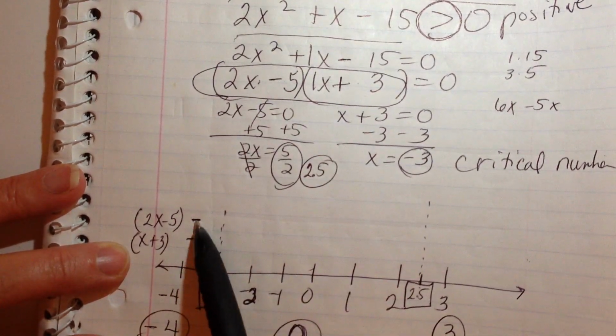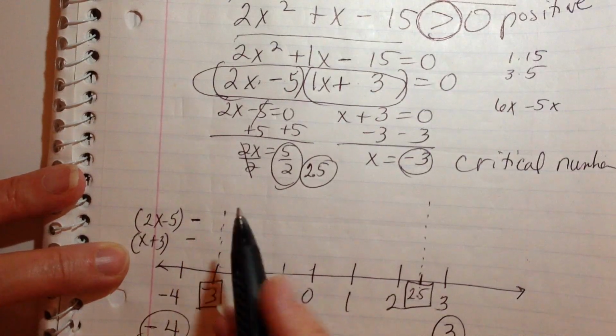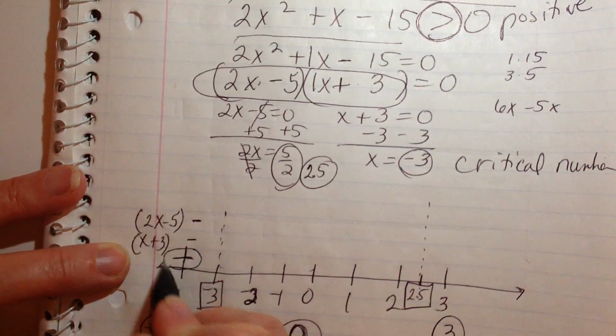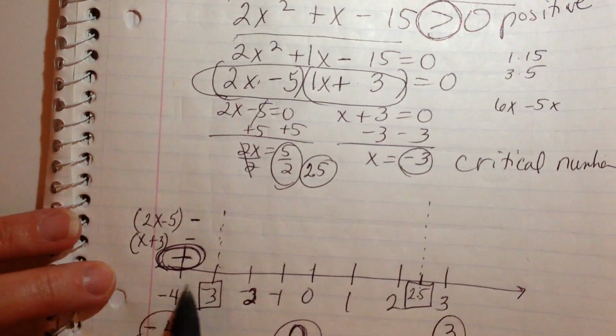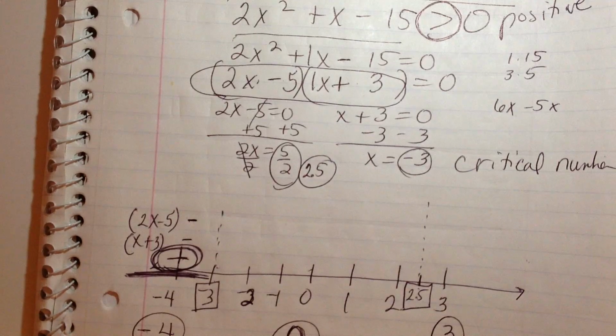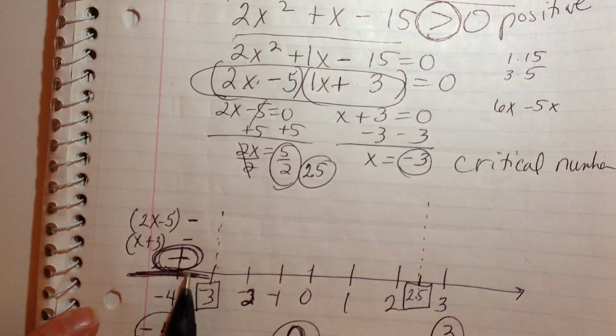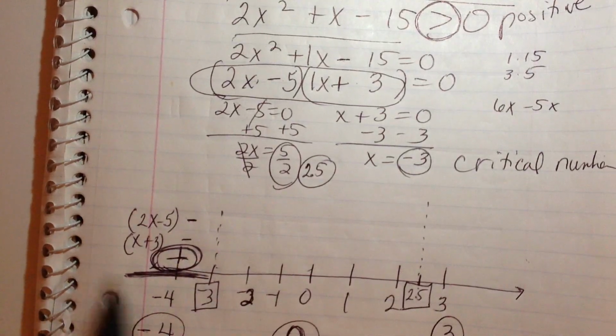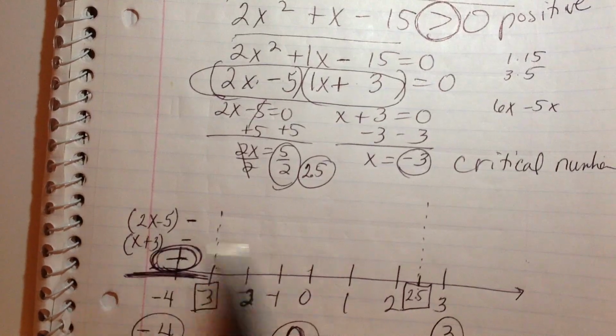That's what I'm going to do with these two signs. What's a negative times a negative? Well, that gives me a positive. Therefore, this interval is positive. That is a good interval. So everything less than negative 3 will be in the final answer. If one number in an interval satisfies that region, then every number in that region is also a solution. So since negative 4 gave me a positive, everything in this region will satisfy the final answer.